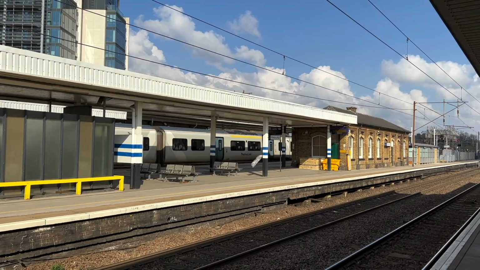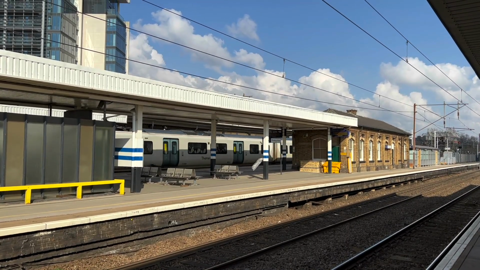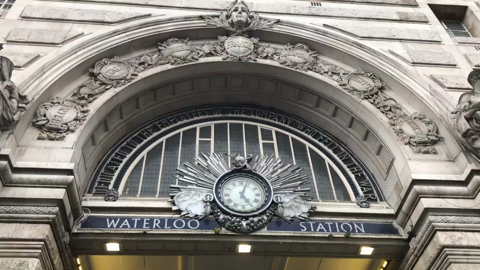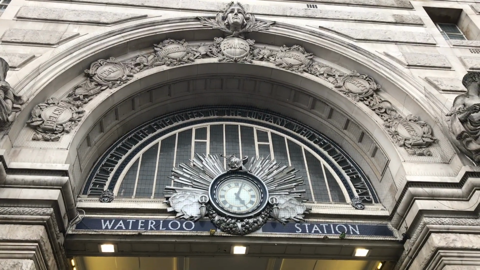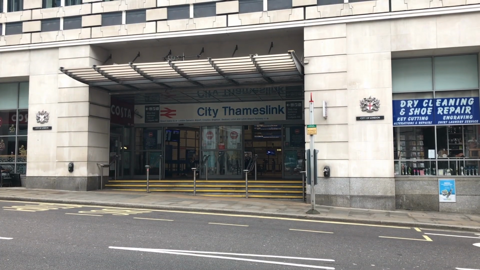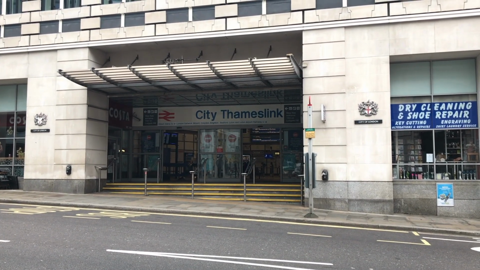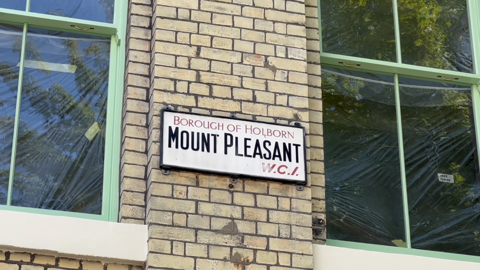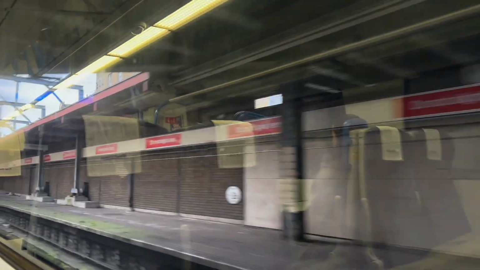Now, ignoring for a moment the bridge and tunnel business, this is quite similar to the Thameslink route through central London we have now. Thameslink doesn't go to Waterloo. Ludgate Circus and Holborn Viaduct become City Thameslink. The line runs straight under Mount Pleasant with no station, and King's Cross Thameslink has been replaced by St Pancras. But otherwise we have a similar setup.